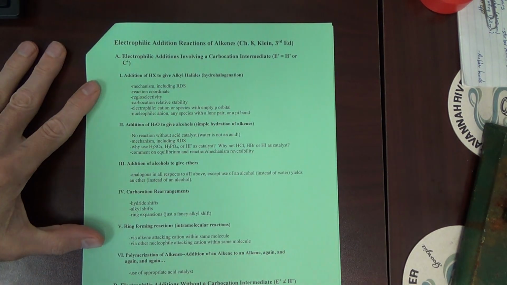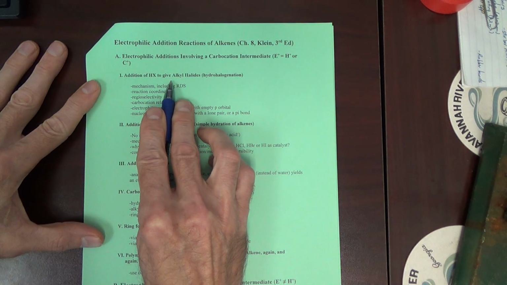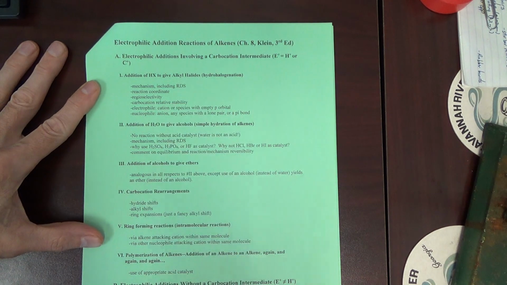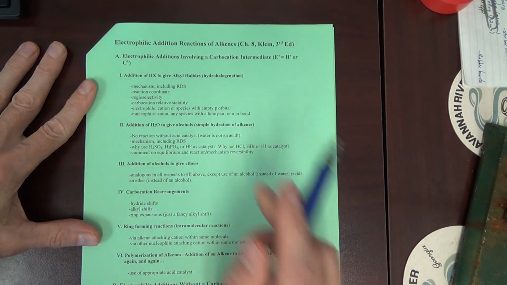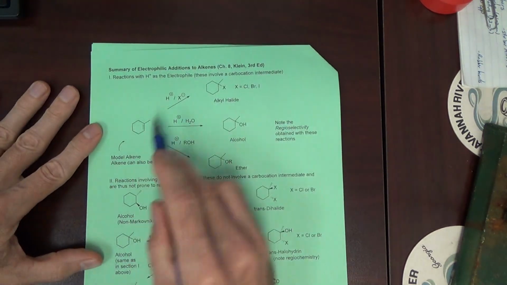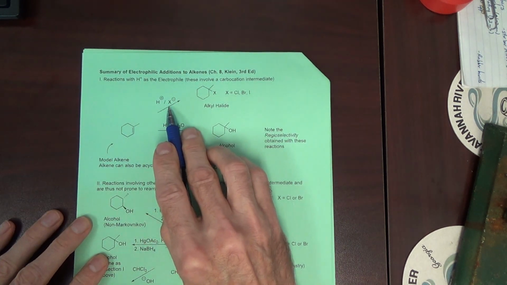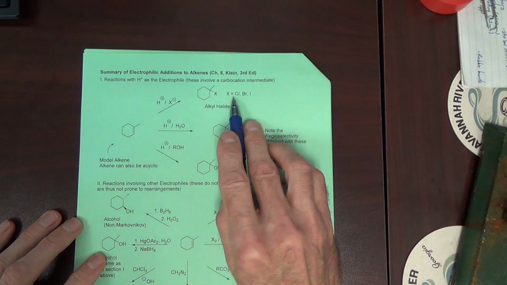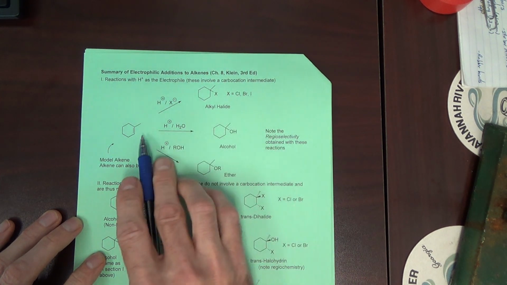The first reaction we'll look at is addition of HX to give alkyl halides. This is also known as a hydrohalogenation reaction. It's shown here. X typically refers to a halogen, and this includes HCl, HBr, or HI.